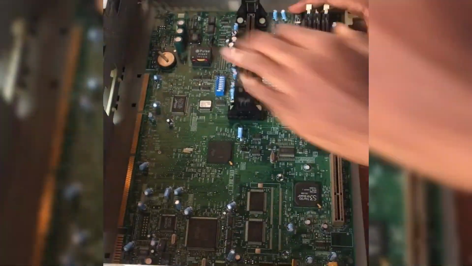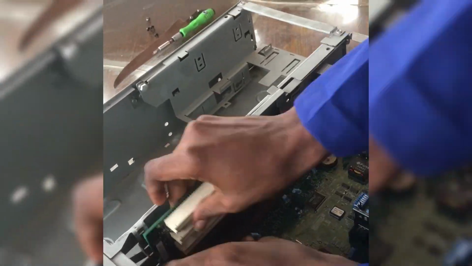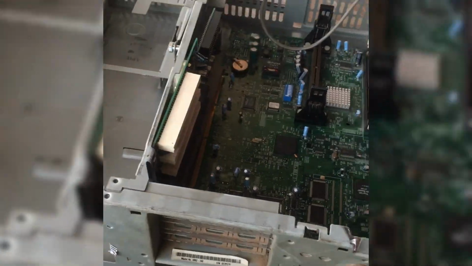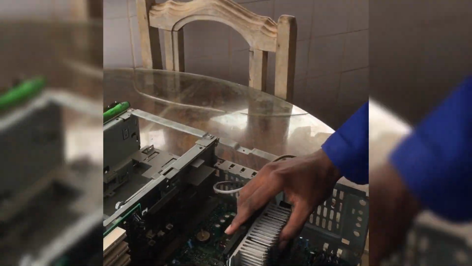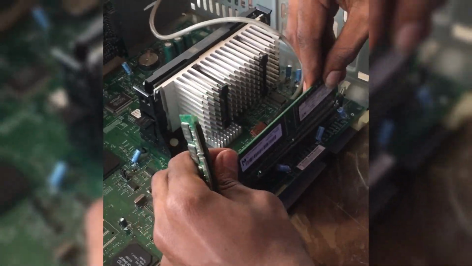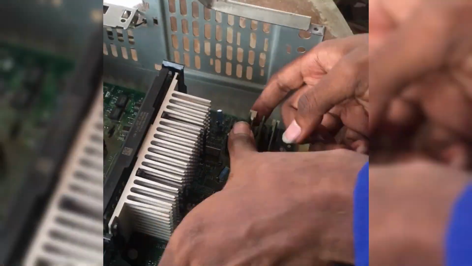The order we are to use will be case, motherboard, CPU, RAM, power supply, and then the storage. Firstly, I am assembling the motherboard, which in this computer was divided into two main parts. Now I'm putting the CPU, the central processing unit, the main part of the computer, and now I'm putting the RAM in the RAM slots. The RAM will enable video graphic display on the computer.